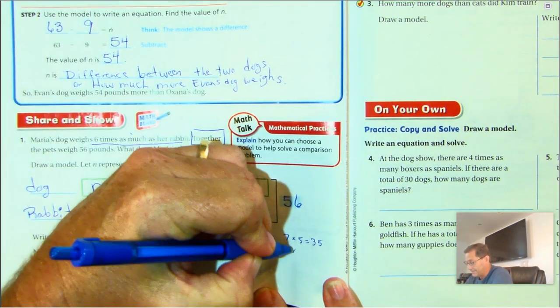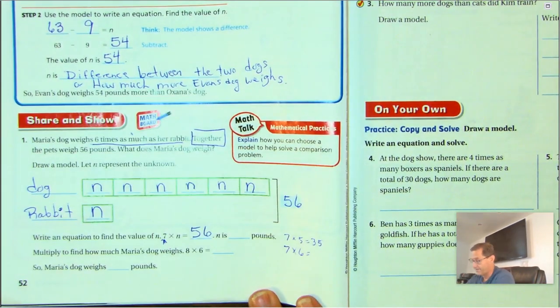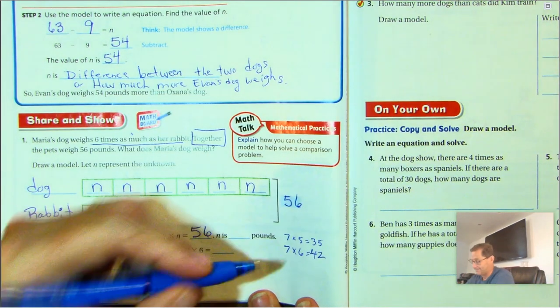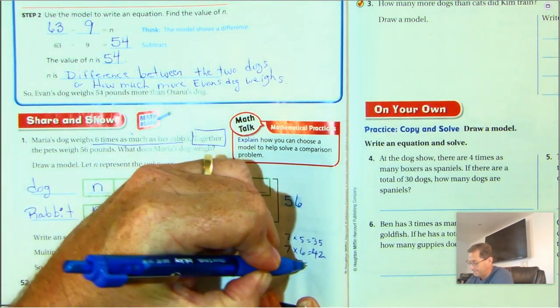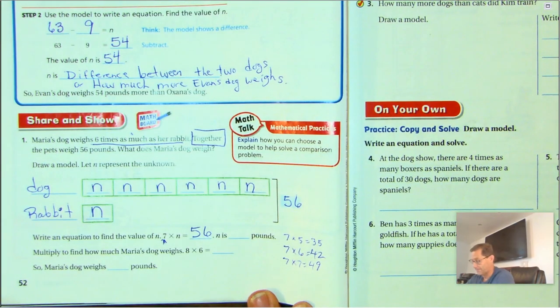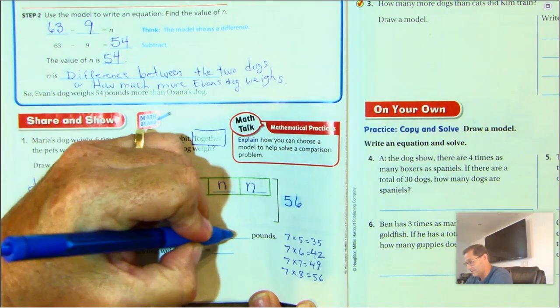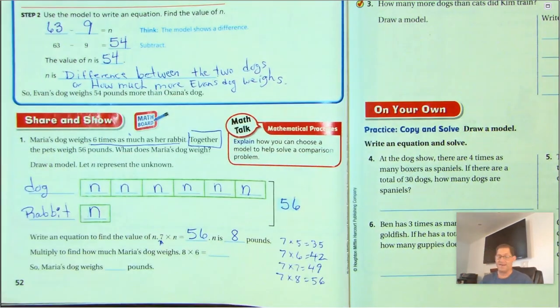So 7 times 6, I'm going to add 7 to the 35, and that gives me 42. So I have to get to 56. 7 times 7, 49. 7 times 8, 56. All right, so n is 8 pounds.